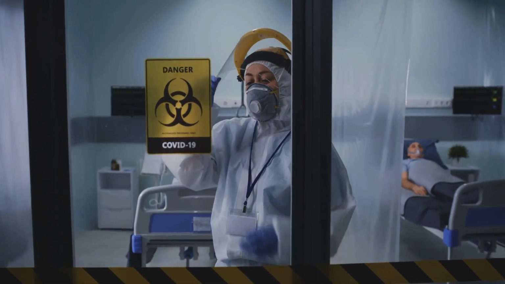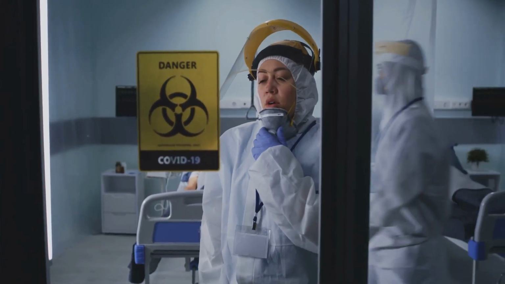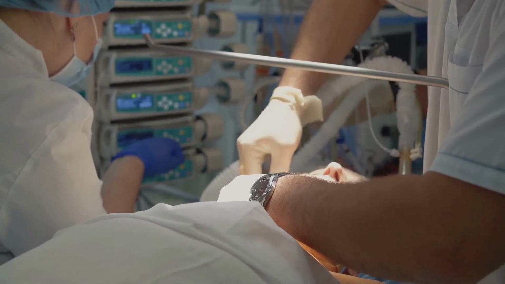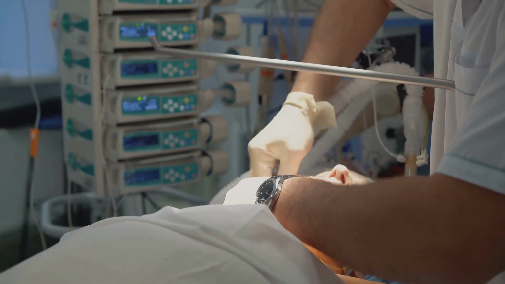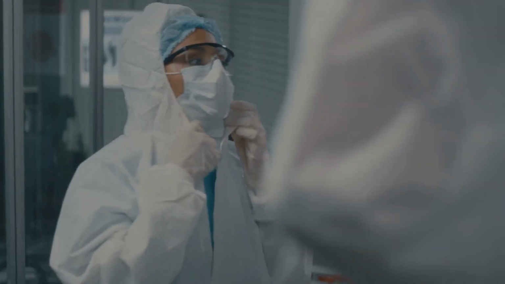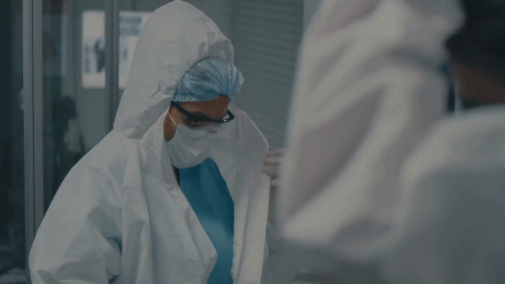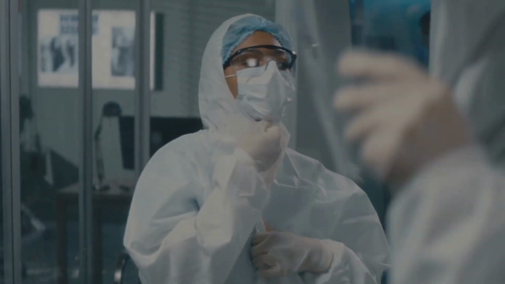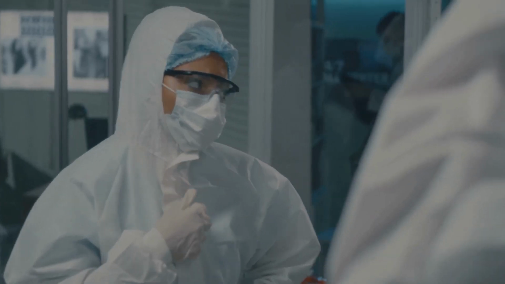Chemical hazards: toxic substances, fumes, and spills. In a healthcare setting, this could mean exposure to hazardous medications, disinfectants, or anesthetic gases. For example, a nurse handling chemotherapy drugs without proper personal protective equipment could be at risk of contamination.